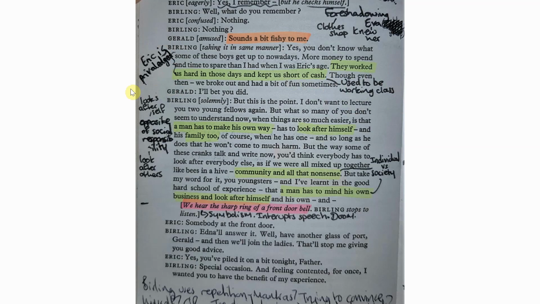Now the next quotation is particularly important for Birling and discusses social responsibility. He says that nowadays a man has to make his own way, has to look after himself and his family too. This is the opposite of social responsibility. Now, social responsibility is the idea that everybody in society should look after everybody else, that we should always be trying to support people around us that are less fortunate and are struggling. Birling is the opposite. Birling says that we should look after ourselves, that we should look after our own families, whereas social responsibility says that we should look after others.